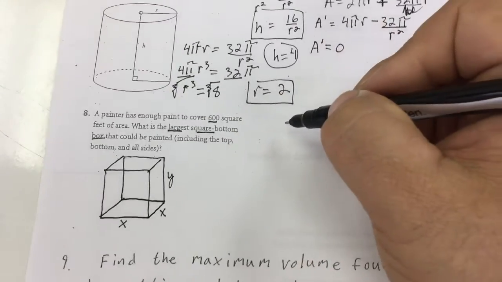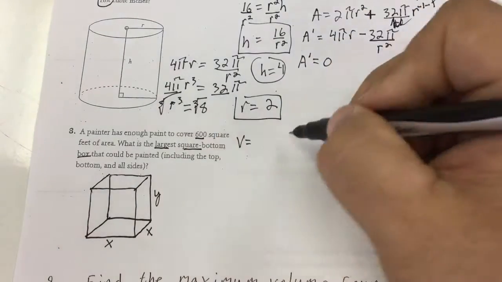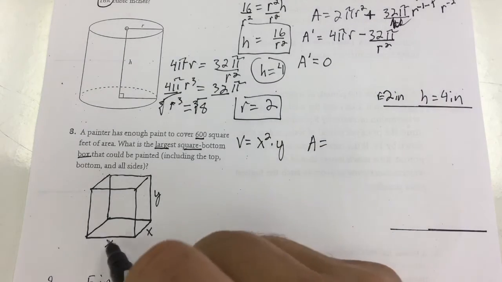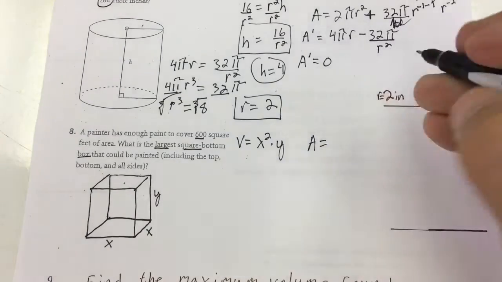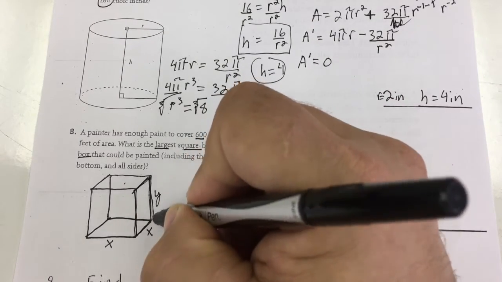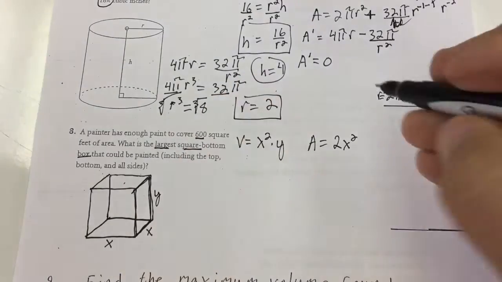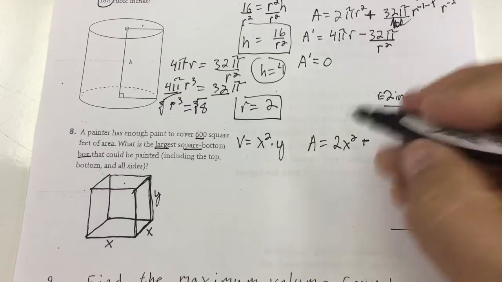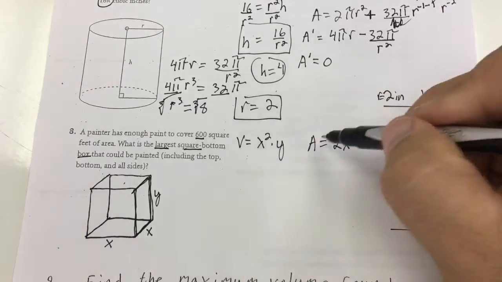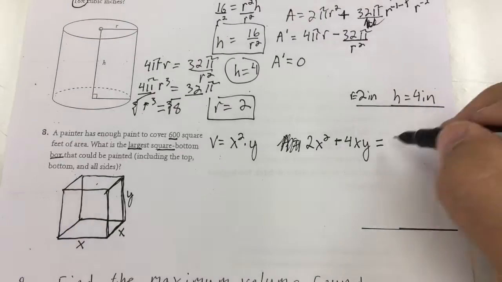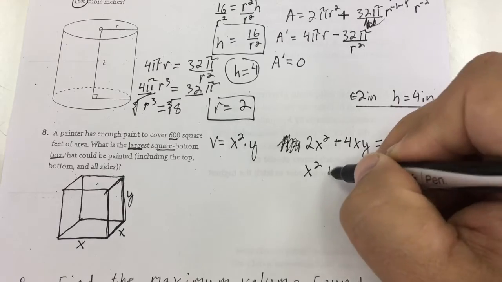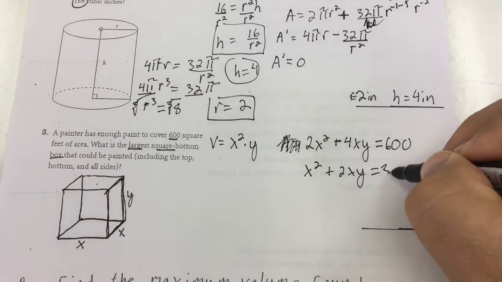I know the formula for volume of the box is going to be length times width times height, so x squared times y. The surface area is going to be x times x for the floor, that's x squared. And then the ceiling, that's going to give me 2x squared. Now one sidewall is x by y. So then I have 4 of those, so that's going to be plus 4xy. Now it tells me the area equals 600. So I'm going to set that equal to 600. And simplify, divide everything out by 2, that gives me x squared plus 2xy equals 300.